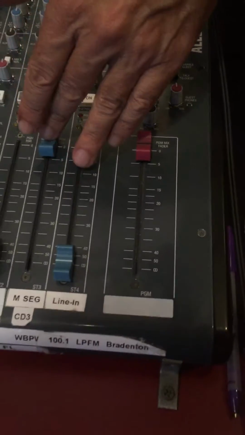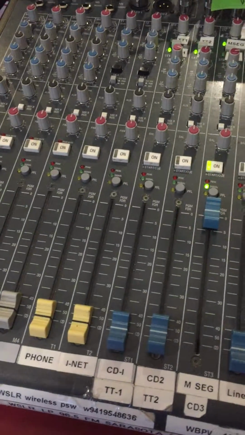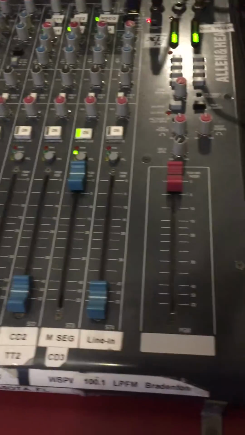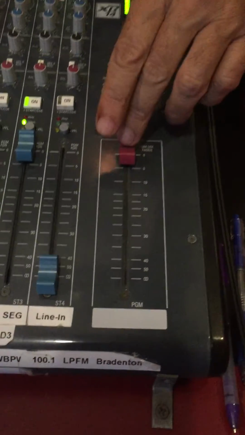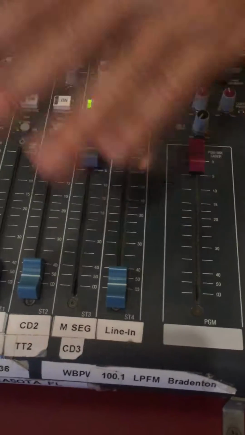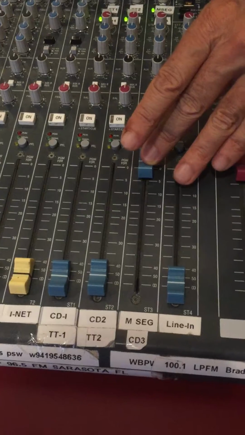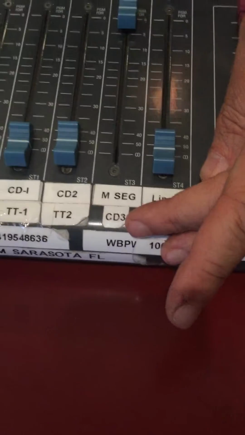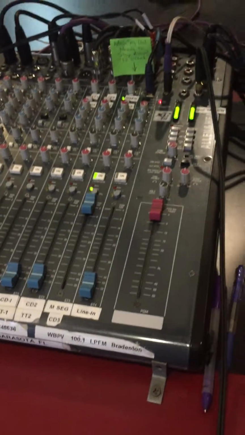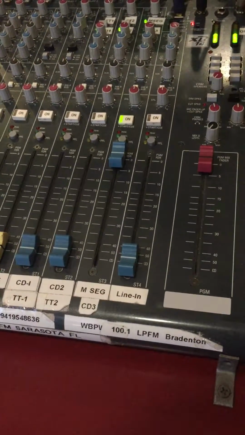Maybe it's to reduce error. You try to get your signal up, and as you notice, 0 is the top. So 0 is where you want to be. Anything else is less than 0. You run your master all the way up at 0 and leave it there, and you control your volume going out from your individual faders. This fader is labeled MSEG or CD3. MSEG is our automation program.